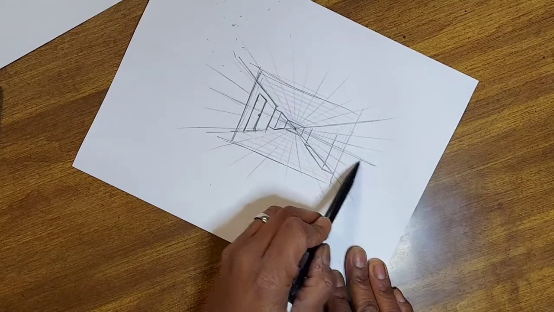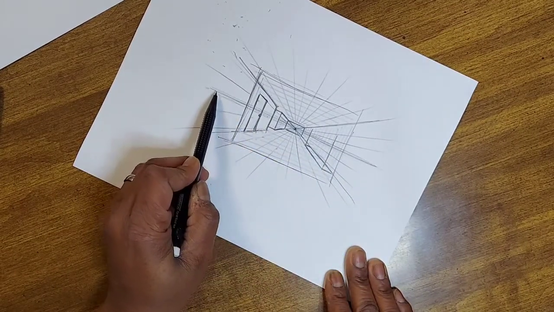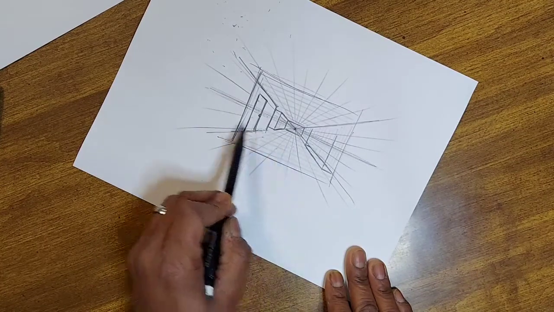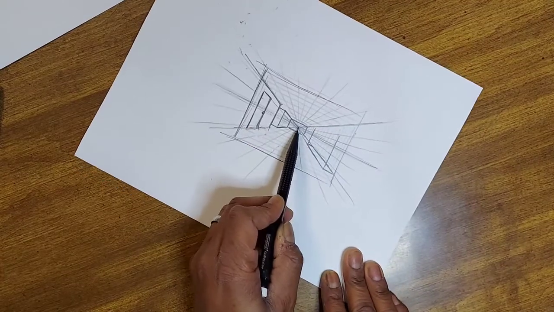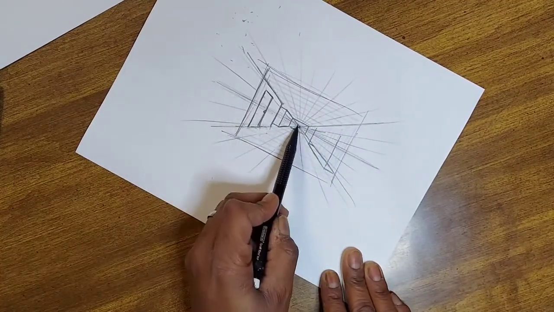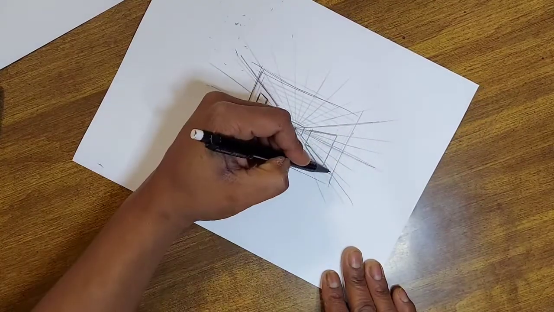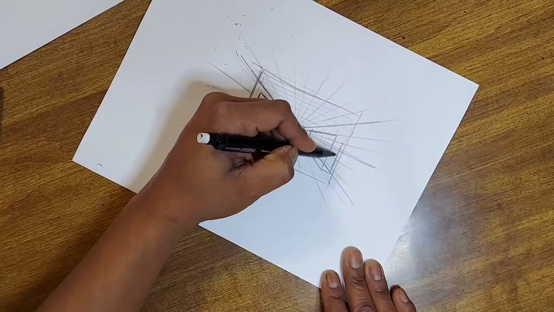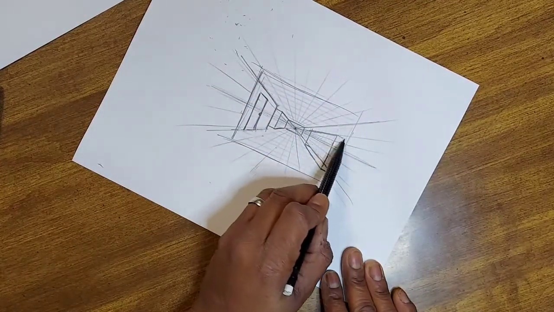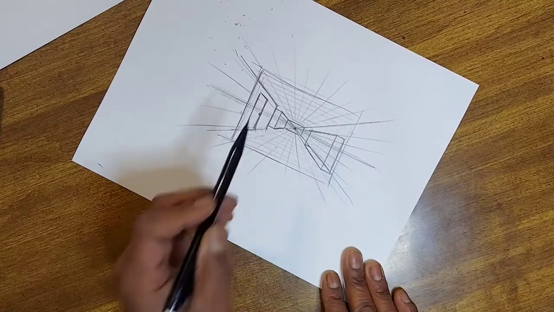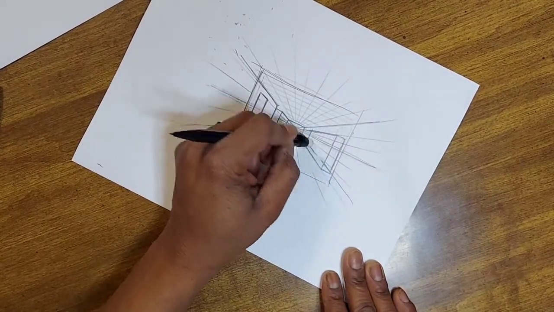Now, anything that is below the horizon line, we're going to see the top of it. Anything that's above it, we're going to see the bottom of the object. So in this case, these are lockers, so we won't see the top part of the object here. So we're going to go ahead and fill that in. This right here, the side of it, we're just going to use a horizontal line to finish it off.